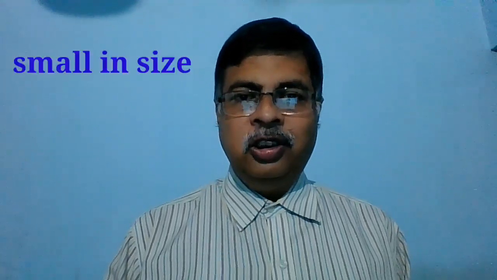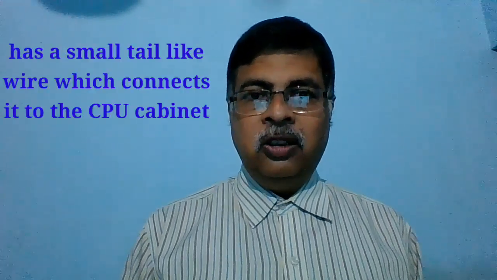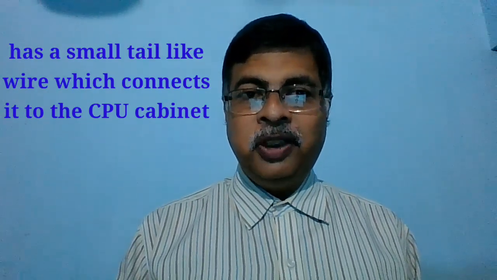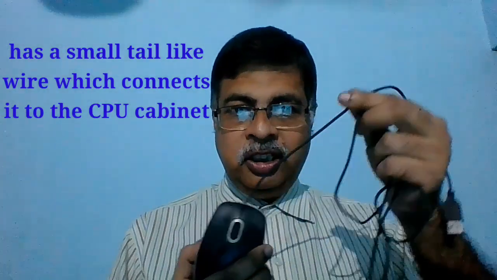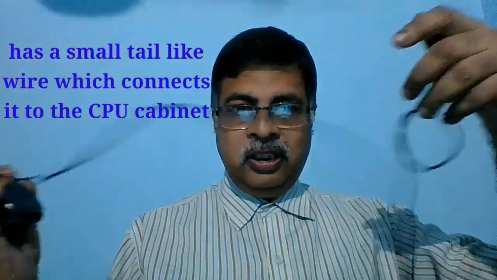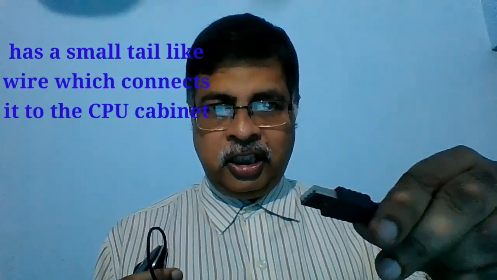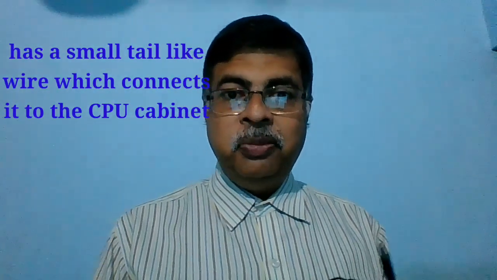A mouse is small in size. Here we have a computer mouse, and as you can see, it is quite small in size. A mouse has a long tail-like wire which is used to connect it to the CPU cabinet. As you can see this long wire, it's like a tail, and at the other end of the wire there is this connector. We use it to fix the mouse to the CPU cabinet.